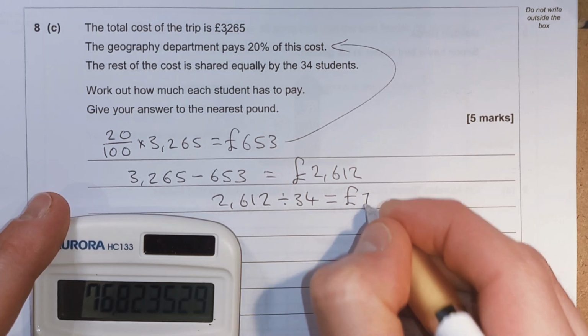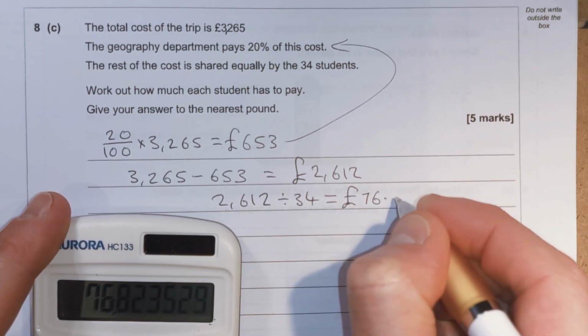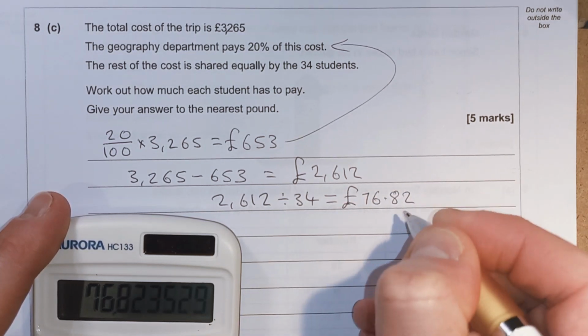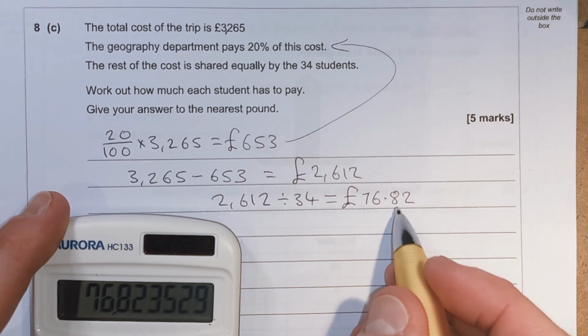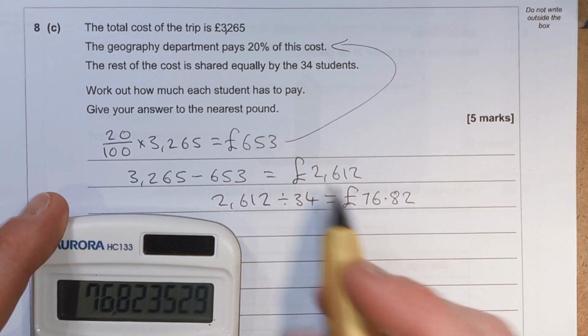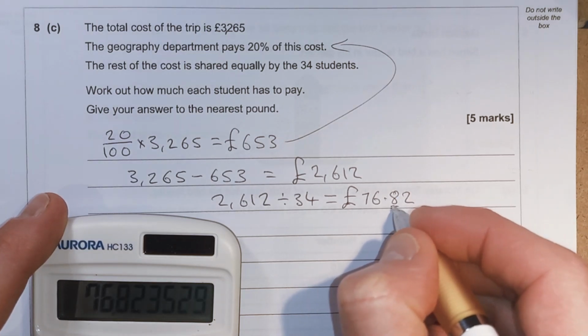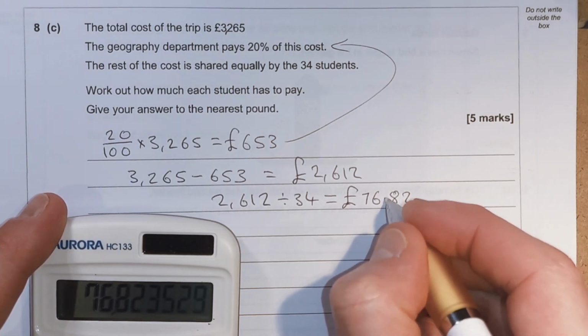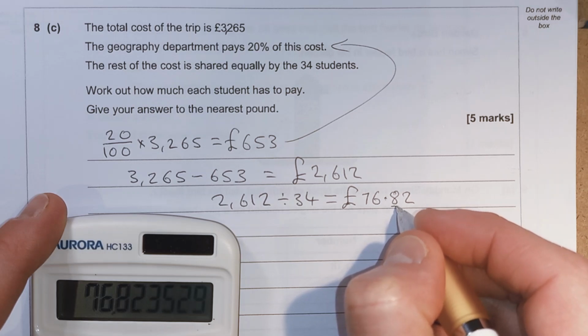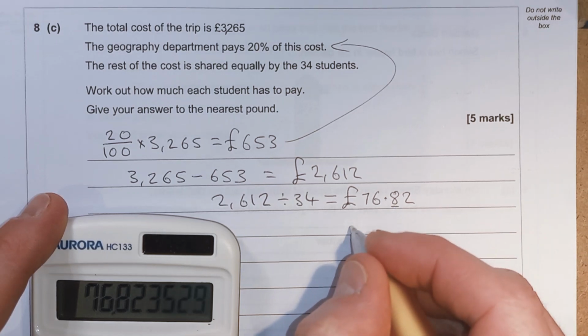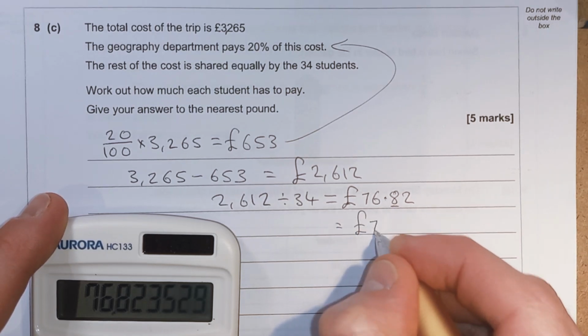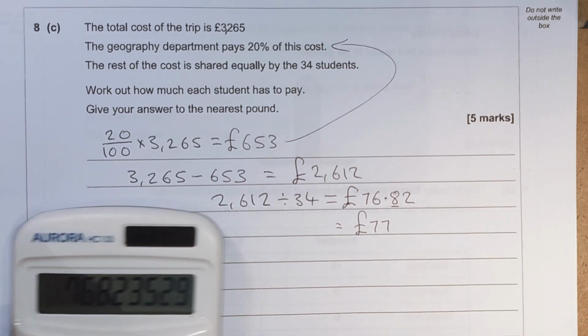So we want to share that equally among the 34 students, which gives us £76.82. Now we don't worry too much about the rounding at this point because they say to the nearest pound. So really the key digit we're looking at is the first digit after the decimal point. It's more than 5, so we need to round that one up to £77 each.